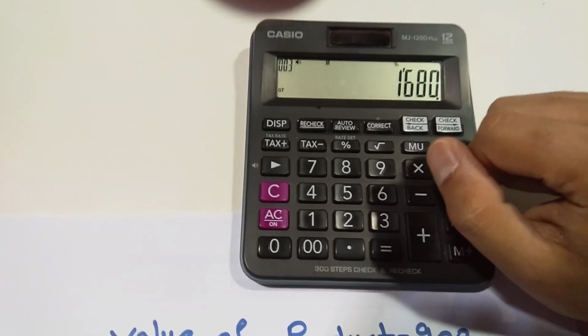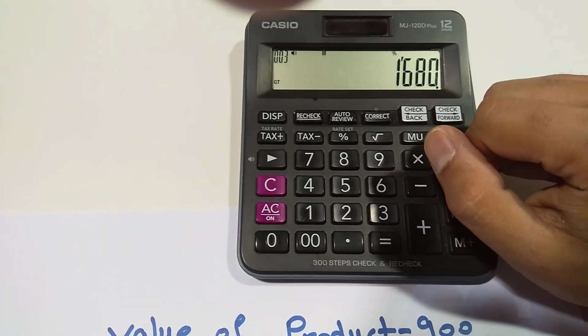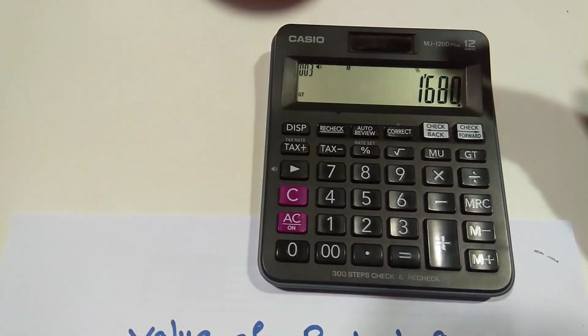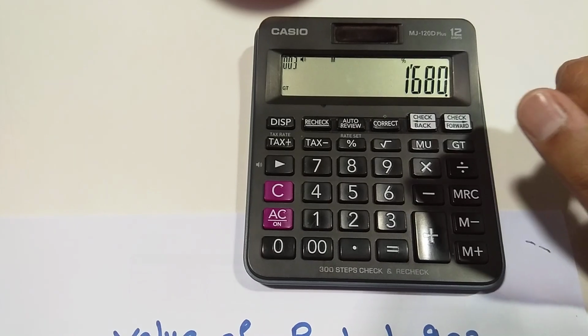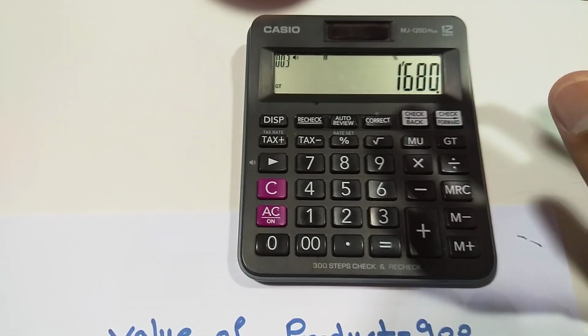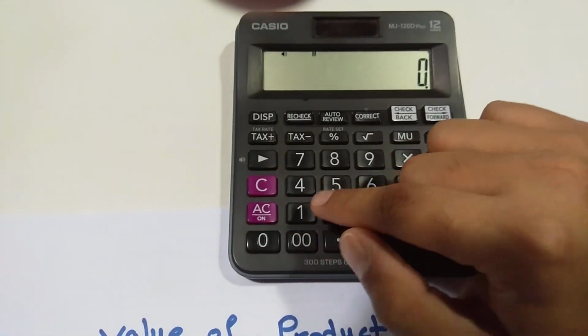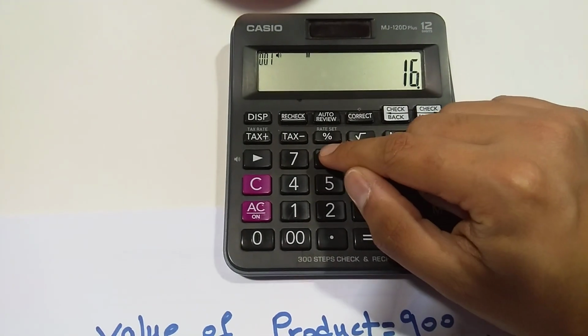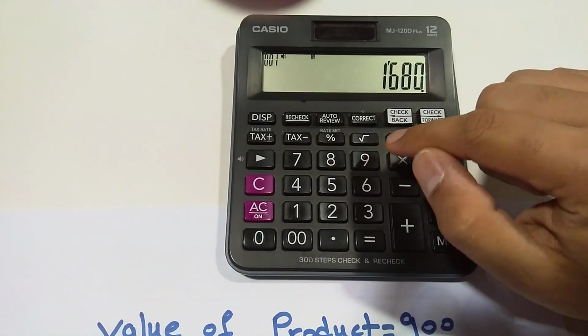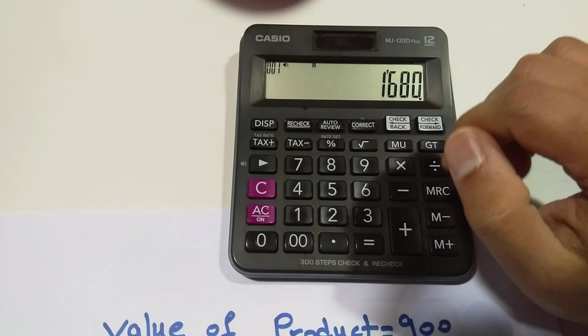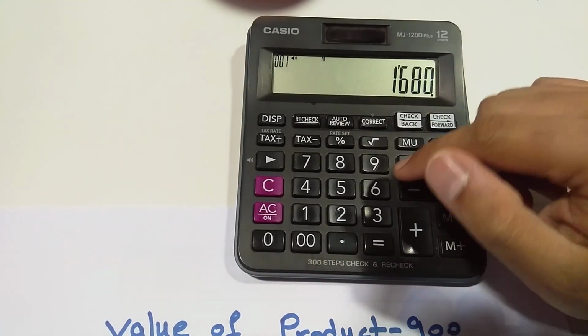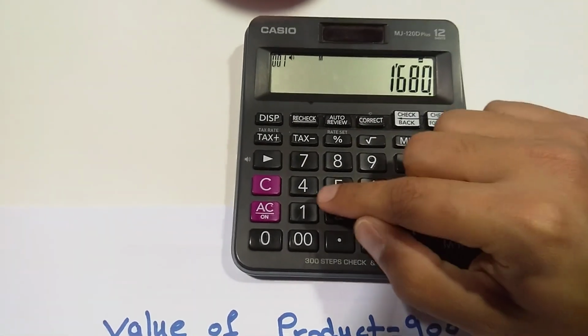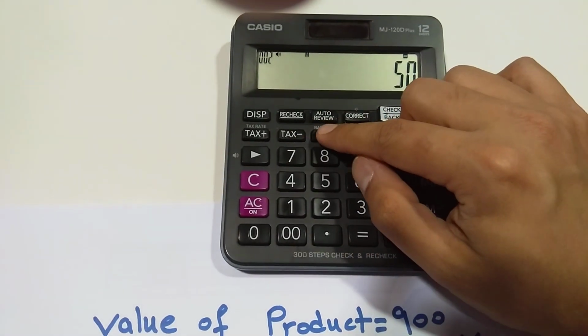So what you will do, 1680. You will tell your customer that the product value is 1680, but I will give you 50% off. Okay, so what you will do, you will tell him, let's see, 1680. Okay, this is the value of the product, sir or madam, and I am giving you 50% off. So press minus 50 and then the percent button.